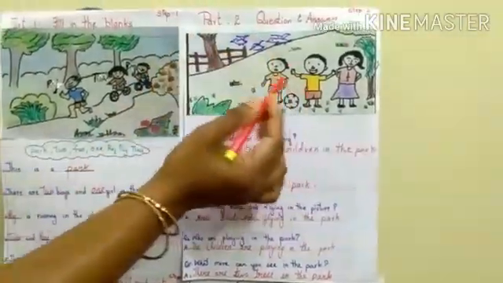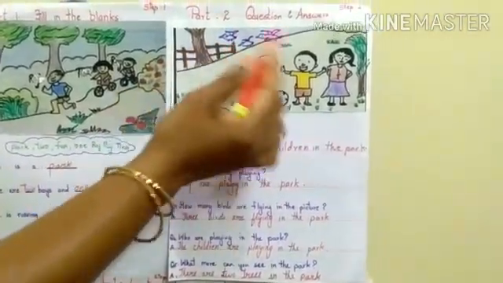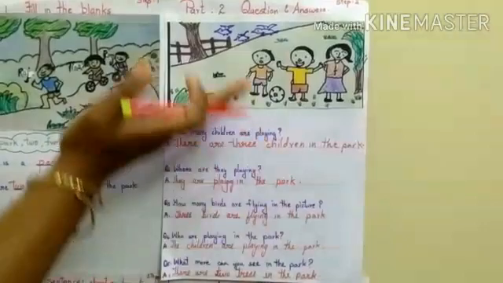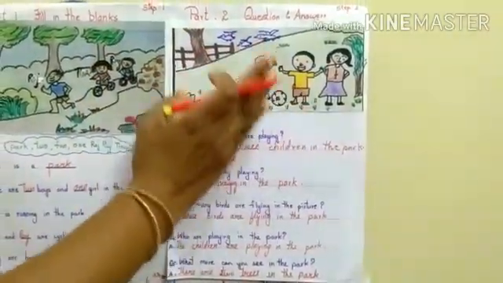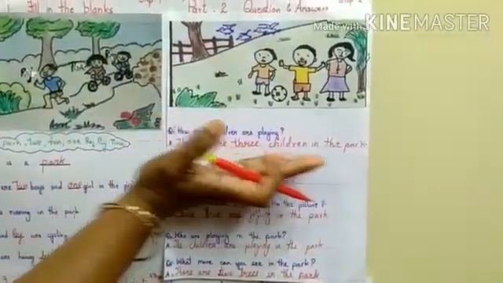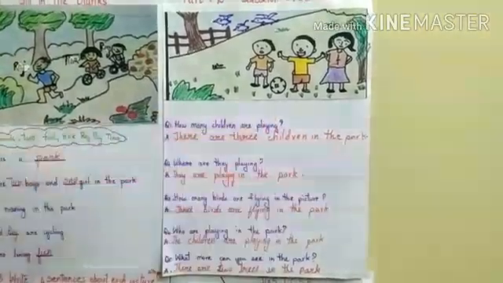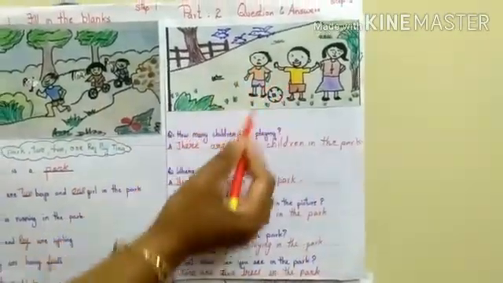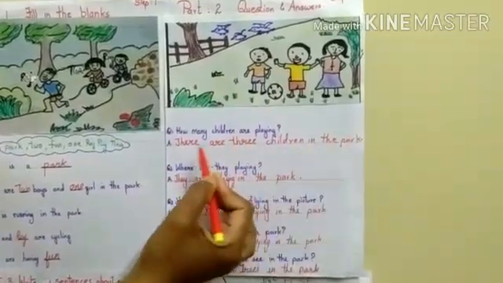Next, the second type of picture composition is question and answers. You will have a question. Look at the picture, frame a proper sentence and write down the answer. How many children are playing? There are 3 children playing.